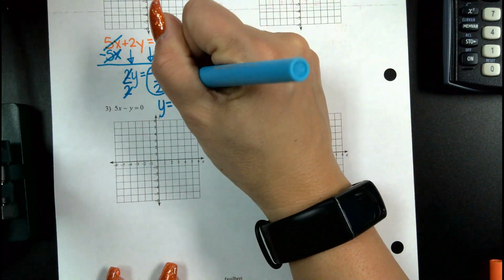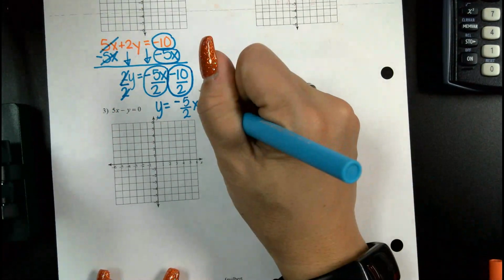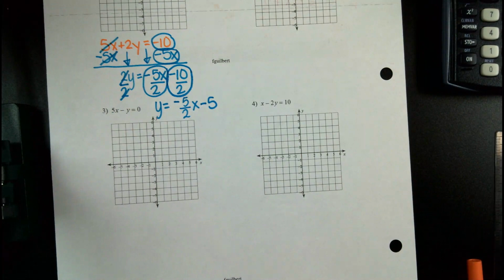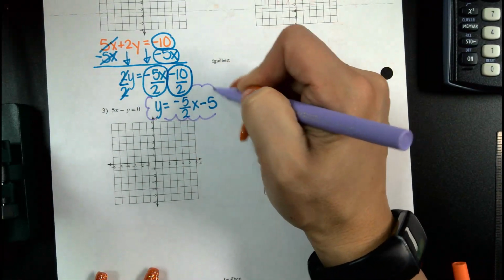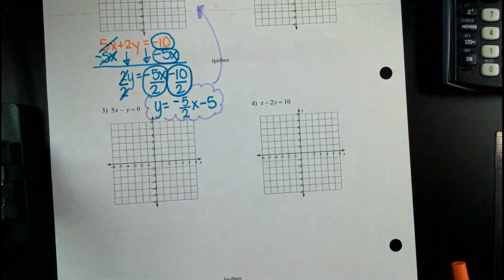And then the second part, what's negative 10 divided by 2? Negative 5. So now we have slope-intercept form for number 1, and we'll be able to graph that.